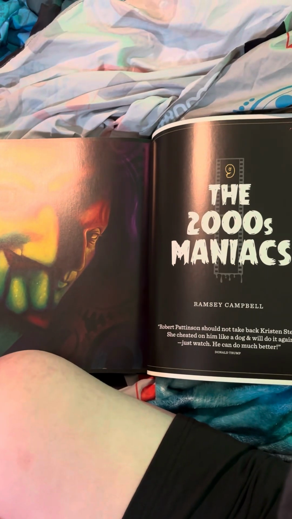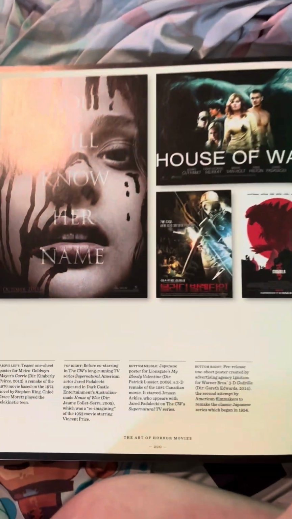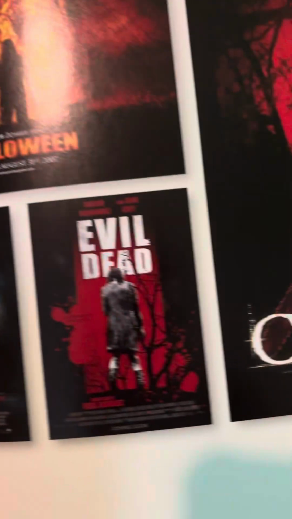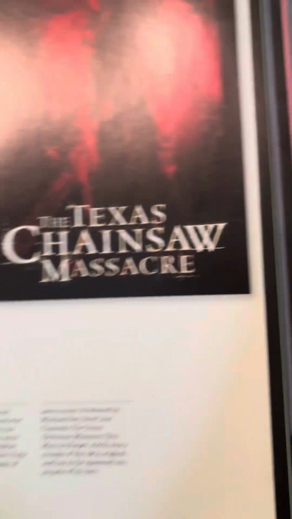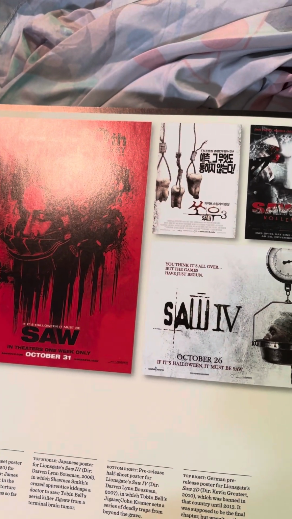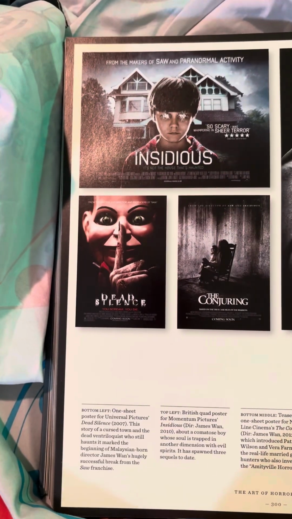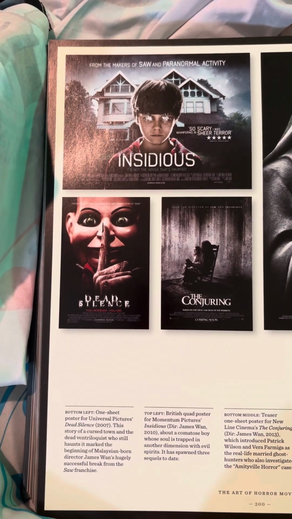And our final page is the 2000s Maniacs, which has a page from the popular movie Saw. Some popular movies that came out in the 2000s were the remake of Carrie, the remake of Friday the 13th, the remake of Halloween, and the remake of The Texas Chainsaw Massacre. We've got a whole Saw page right here with Saw 1, Saw 2, Saw 3, and Saw 4. These are some films from director James Wan, which are Insidious, Dead Silence, and The Conjuring.